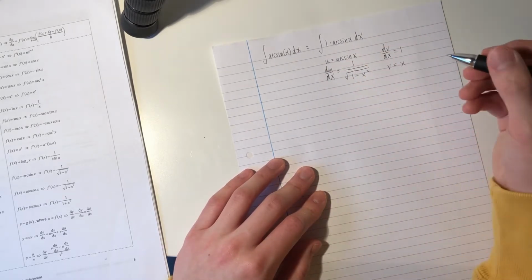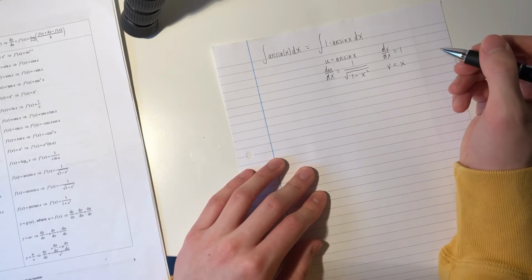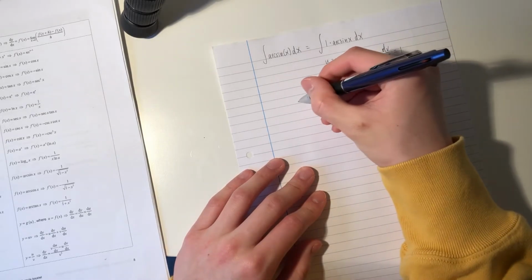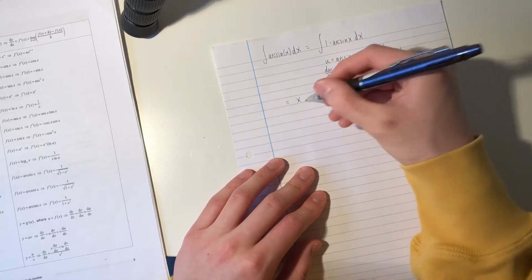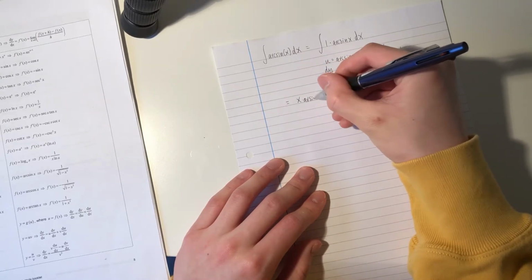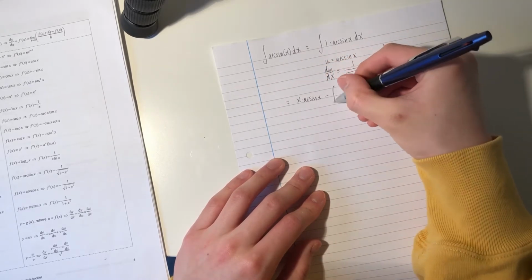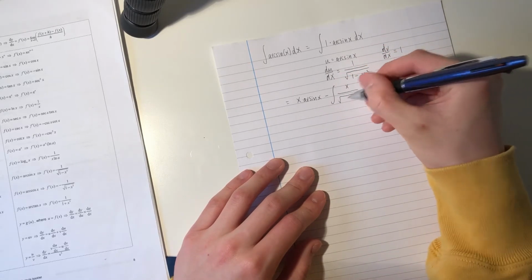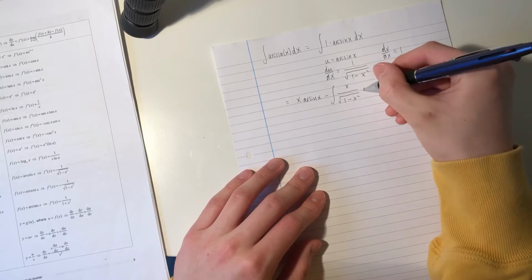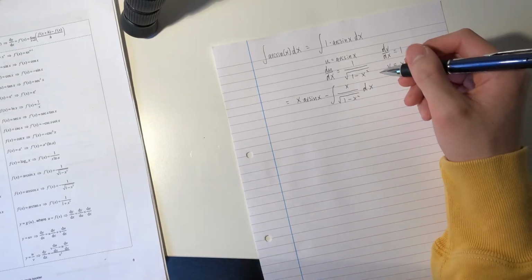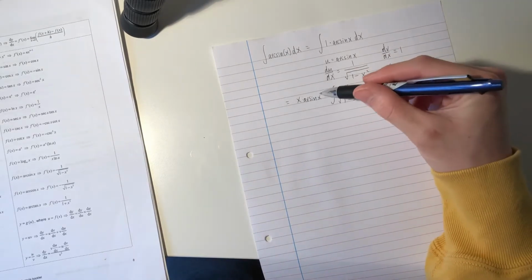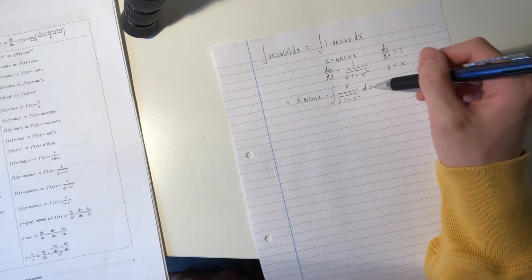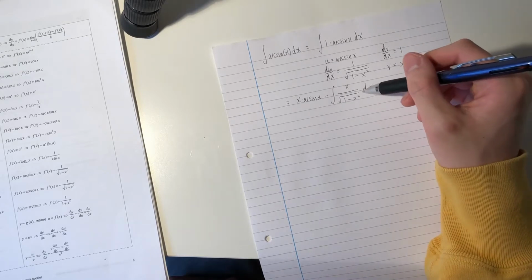So we can rewrite this using the traditional integration by parts method. This is all equal to x multiplied by arc sine x minus the integral of x over root 1 minus x squared dx, right? Because this is just the v times u minus the integral of du by dx multiplied by v dx, right?